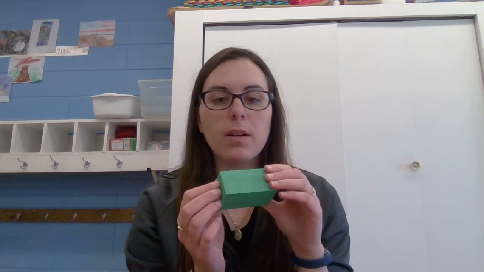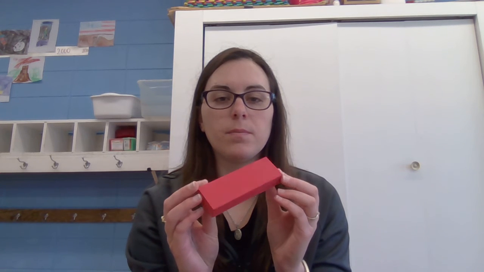The next one that you're supposed to color green is rectangular prism, and I actually had shown you one of these already. So it's just a rectangle that we have extended back. This is a rectangular prism. This is another example of a rectangular prism. So a rectangle that we've extended back.